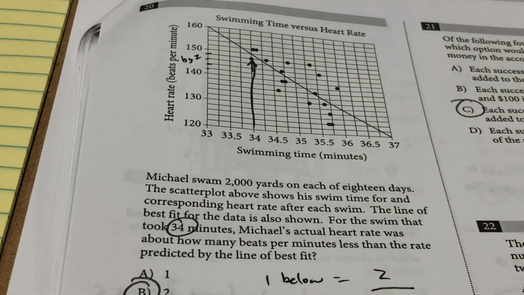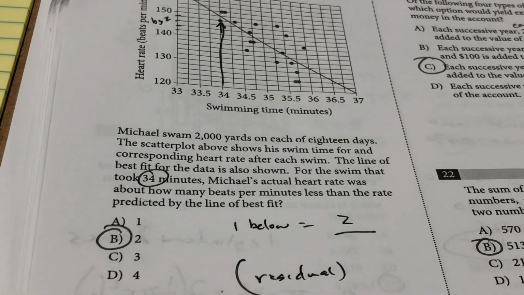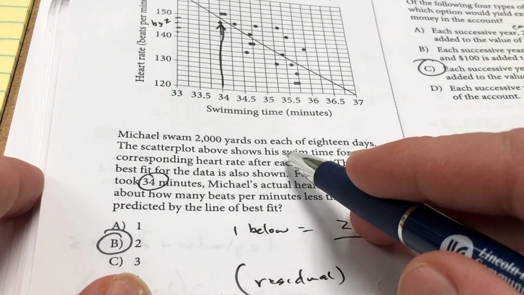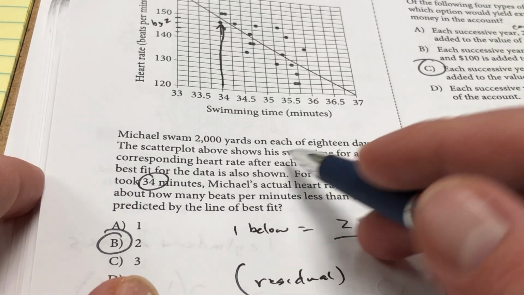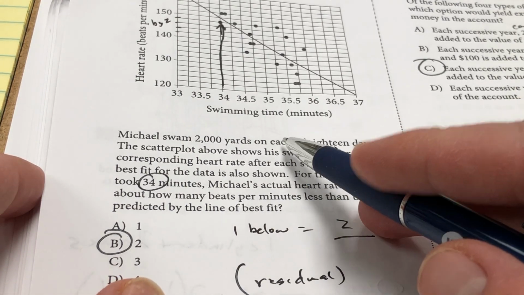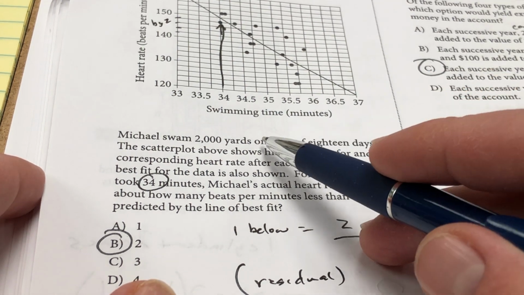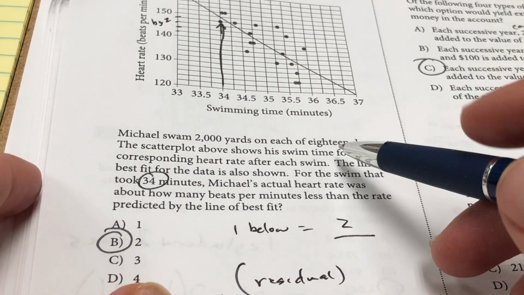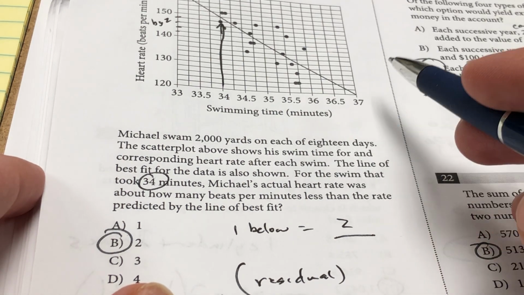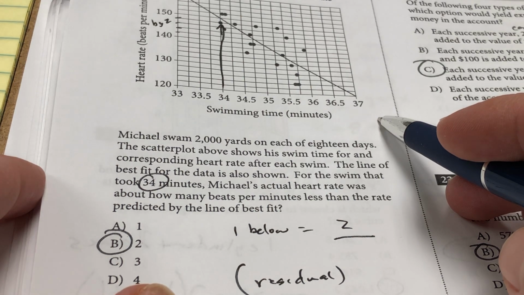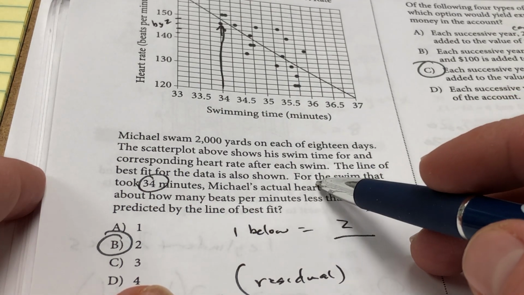Number 20. A famous swimmer named Michael swam 2,000 yards on each of 18 days. That's pretty good. That's 1.1 something miles a day. Not bad. A scatter plot shows the swim time and the corresponding heart rates after each swim. A line of best fit is shown.